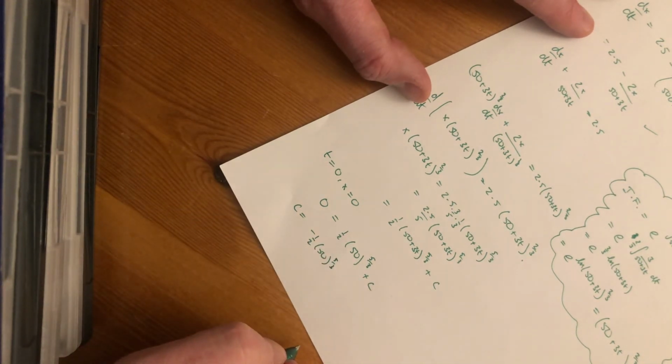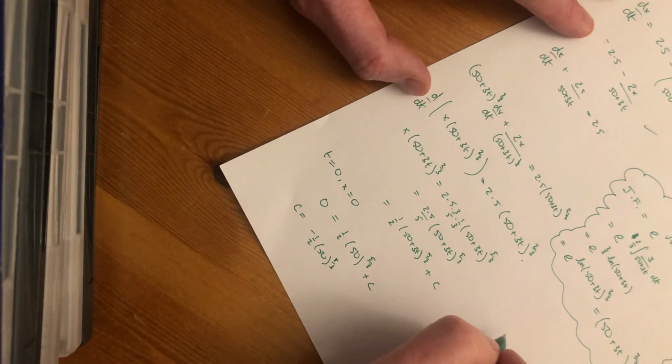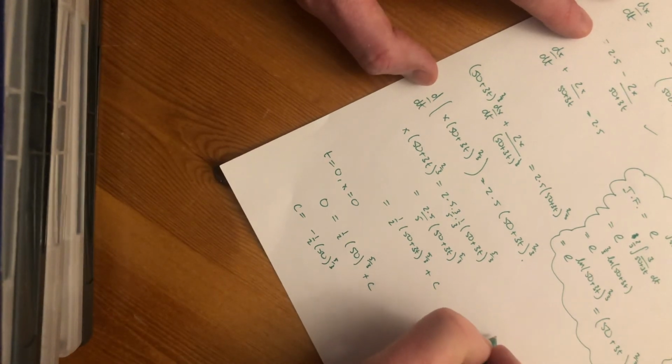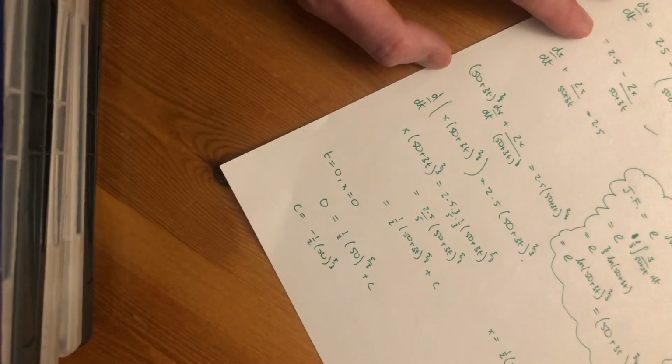Yeah, that's right anyway. So now, what is x? That's what we want: the volume of oxygen in the tank after 4 hours. So x is a half times 50 plus 3t to the 5 over 3, minus a half of 50 to the 5 over 3, all over 50 plus 3t to the 2 over 3. I could simplify this, but it would still look horrible, so I'm just going to leave it like that.